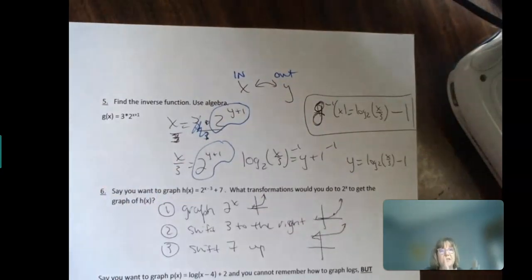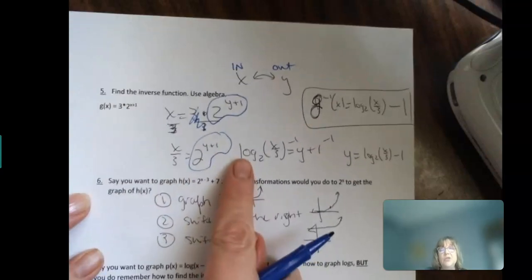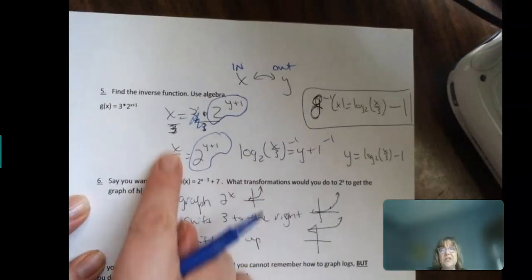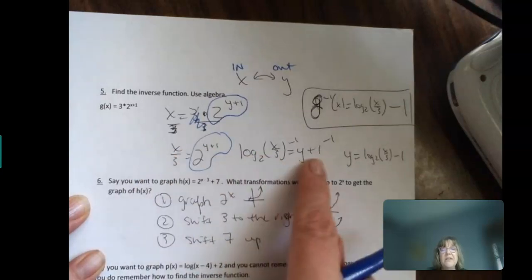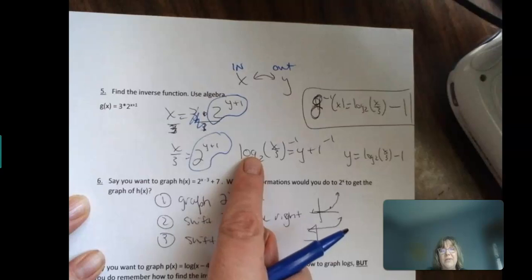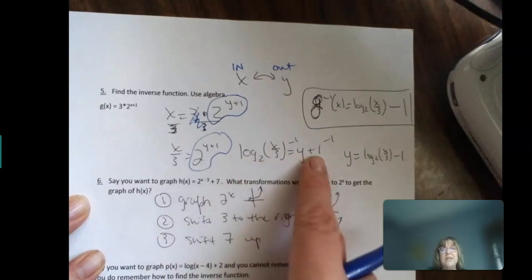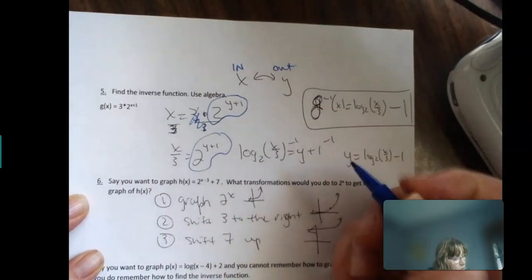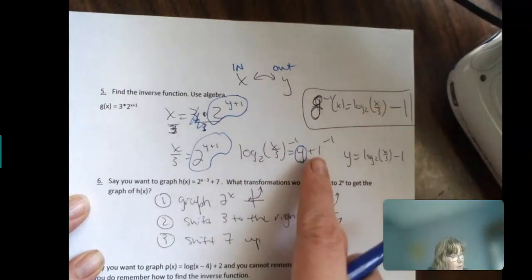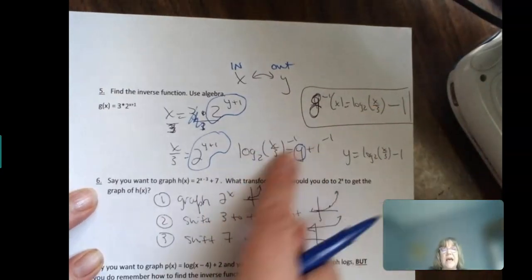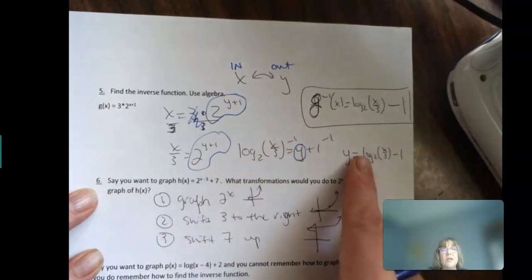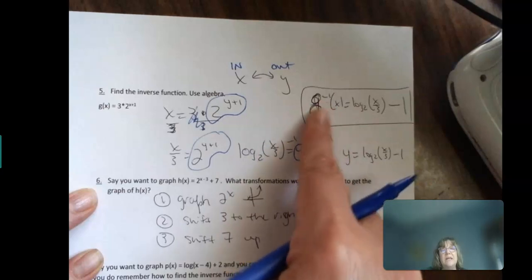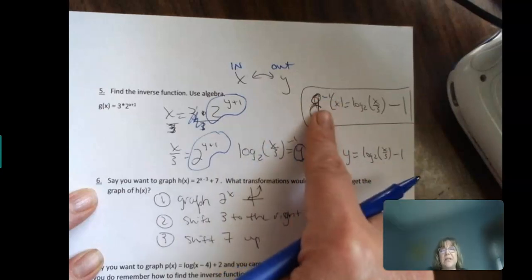And this is why logs exist. If they didn't exist, we'd be guessing and testing our life away. So what do logs do? Logs eat the answer. This is spitting out the answer. The base comes down here and they spit out the exponent. So the job of a log is to eat the answer and spit out the exponent. Okay, now when I have that, then I want to solve for my y. So I subtract y from both sides, and that's outside the log function. So you're going to have log base 2 of that minus 1 equals that. And again, usually we write it as G inverse, F inverse, something like that.